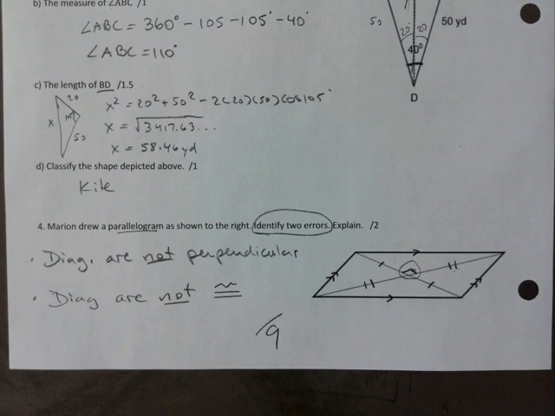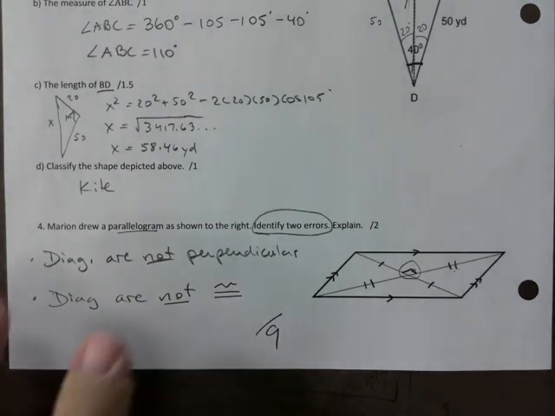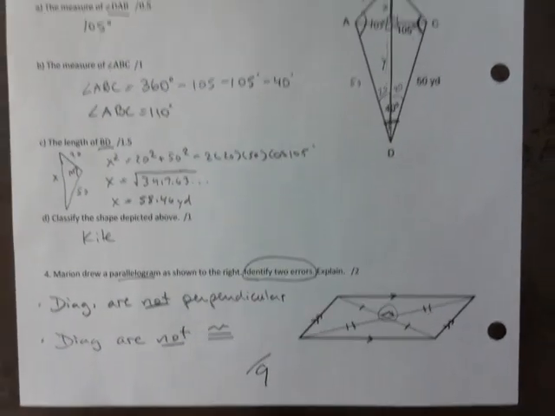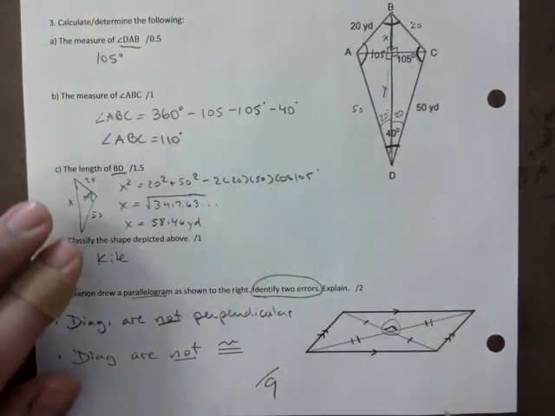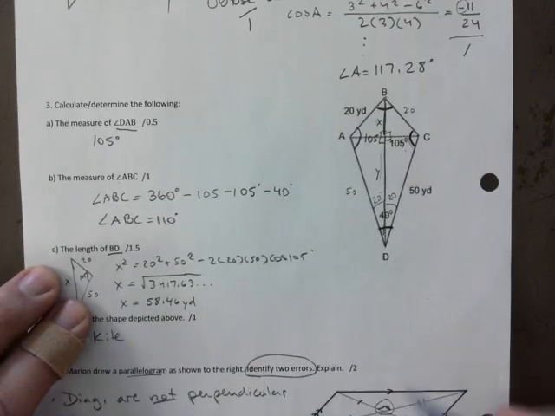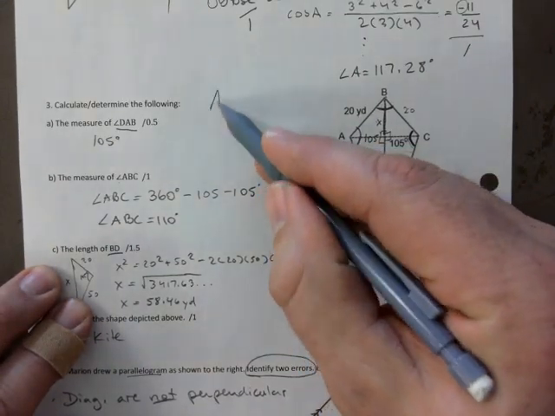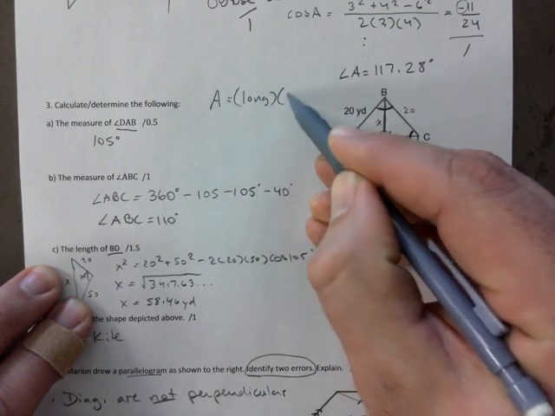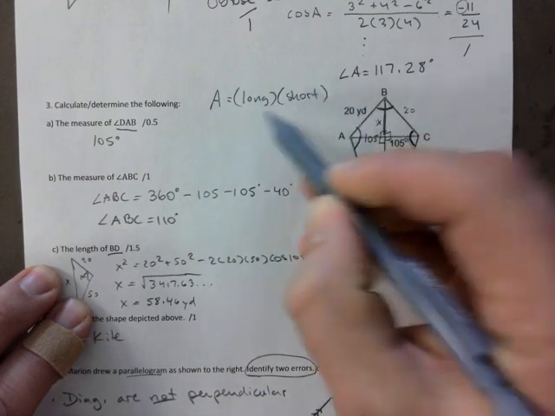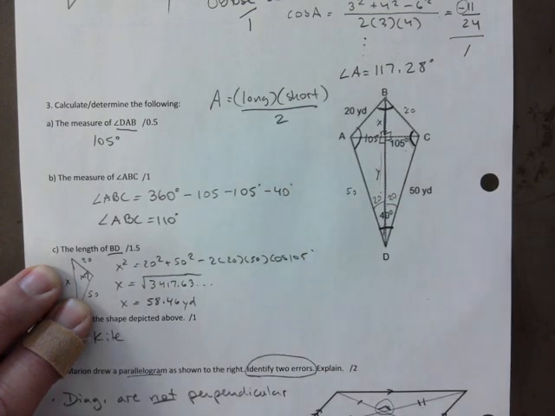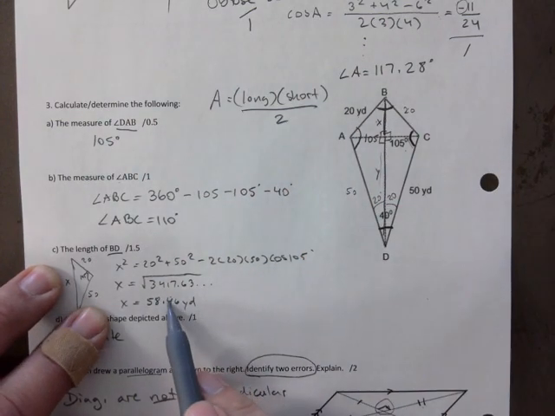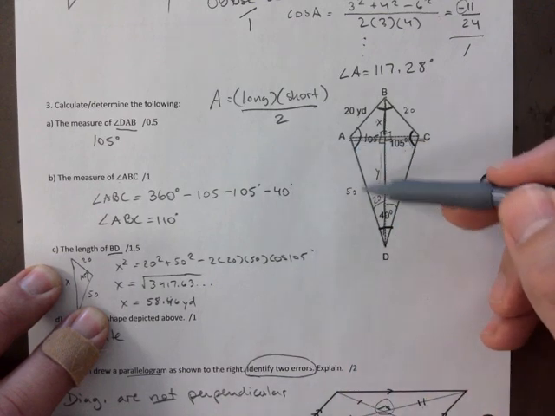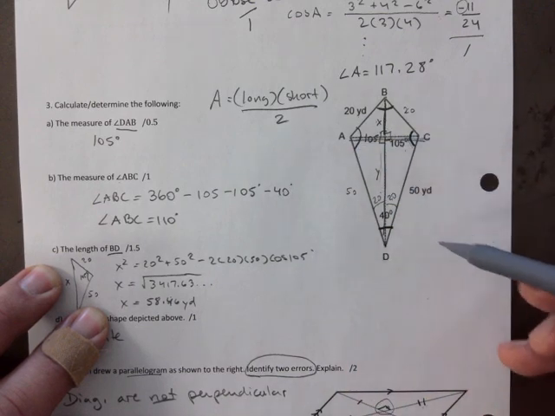So if you did the bonus, great. If not, no big deal. So here it is. For the area, let me see where I do this. For the area, you need to take the long diagonal, multiply it by the short diagonal, divide that by 2. I already have the long one here. I need to find the short one here. I'm going to use this bottom triangle to do that. So watch.